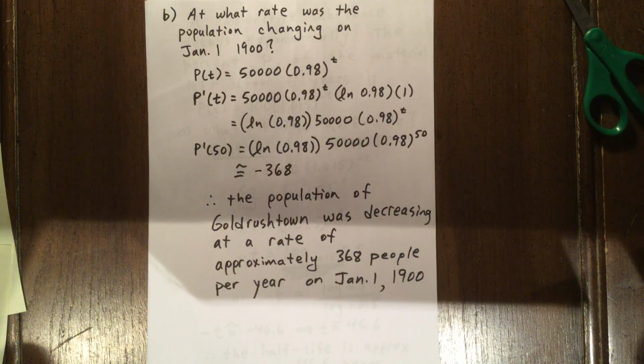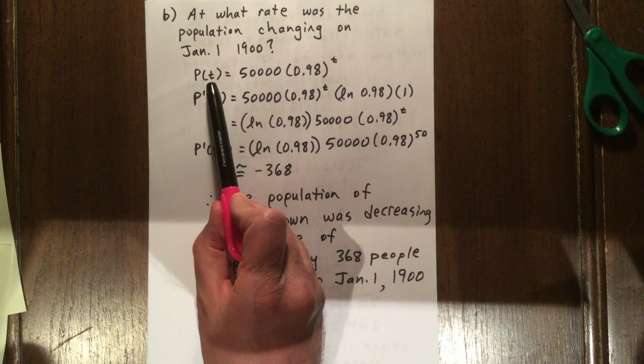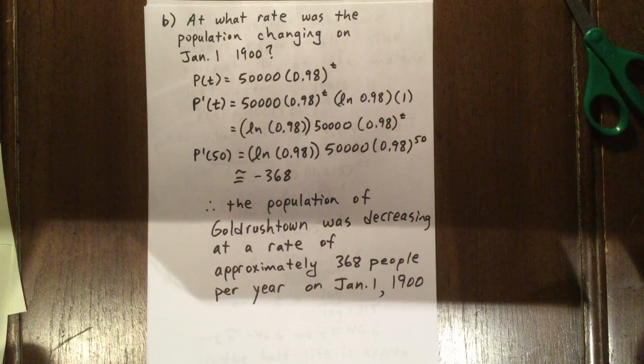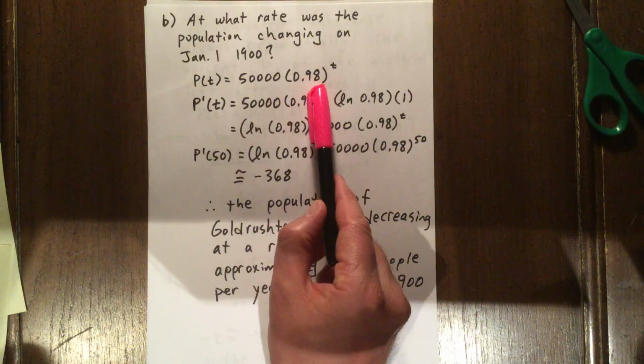But now we want to know at what rate the population was changing at that time. We know the population is going down, but by how much? Well, in the original function, p is measured in people, and t is measured in years. So our units are going to be people per year. Well, we have our original equation.